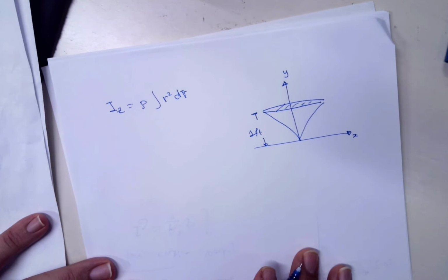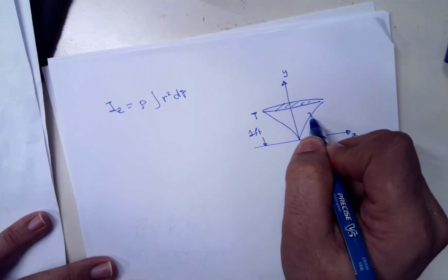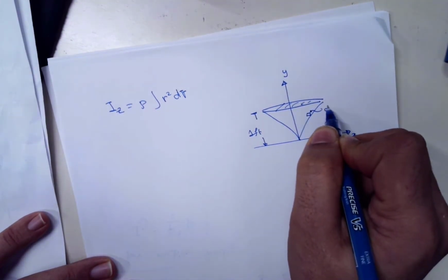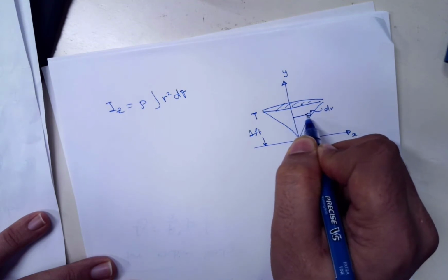Now what is r and what's dV? So we're looking at a volume and a distance r.